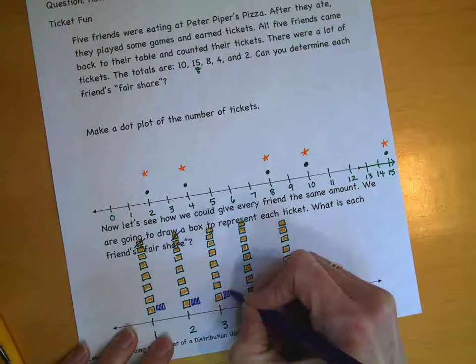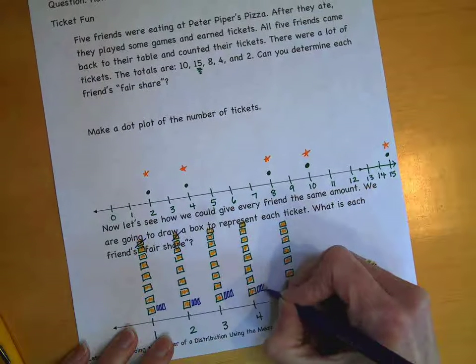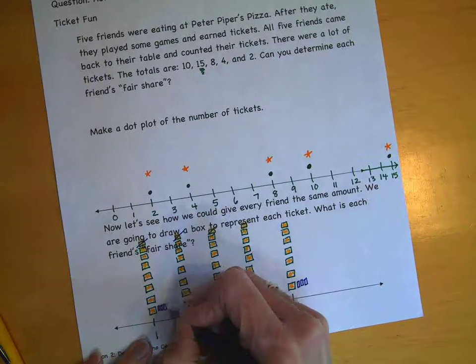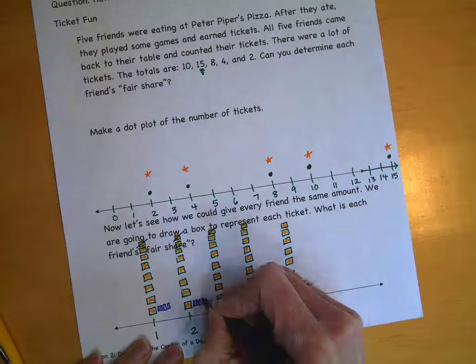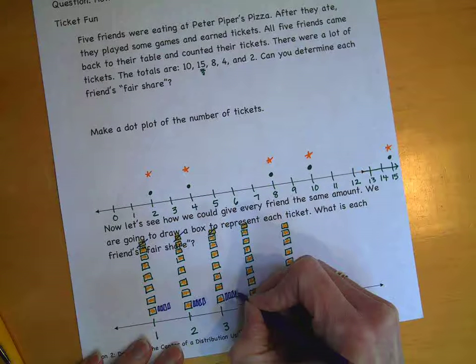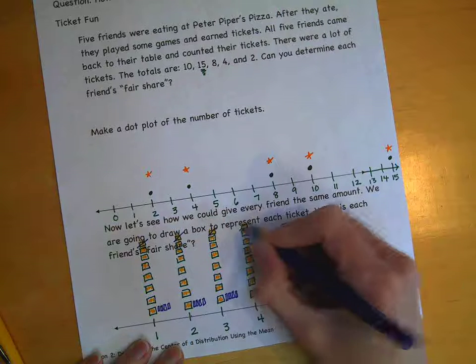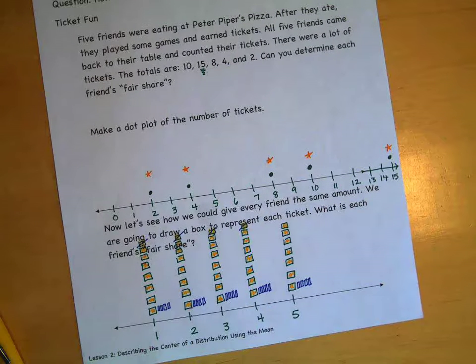A 5th here, a 5th here, a 5th here, a 5th here, and a 5th here. So that covers that one. One more. A 5th here, a 5th here, a 5th here, a 5th here, and a 5th here, and that covers that one.